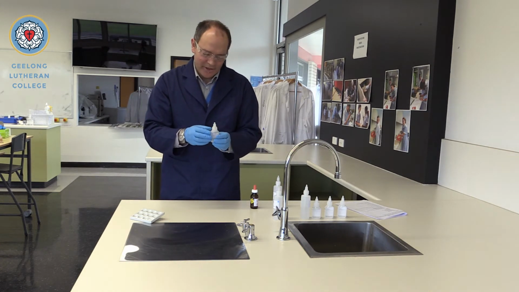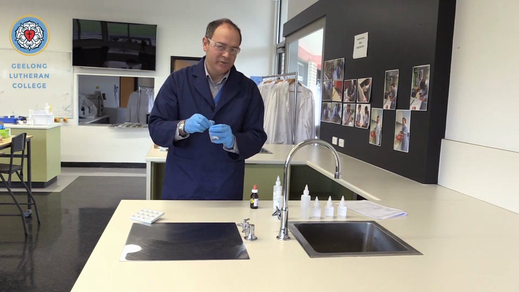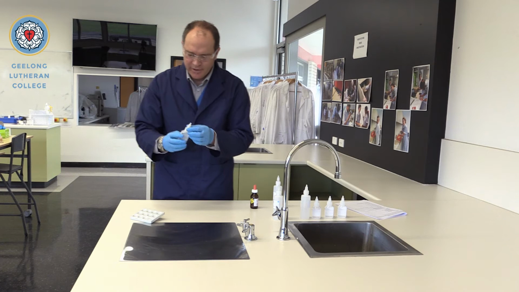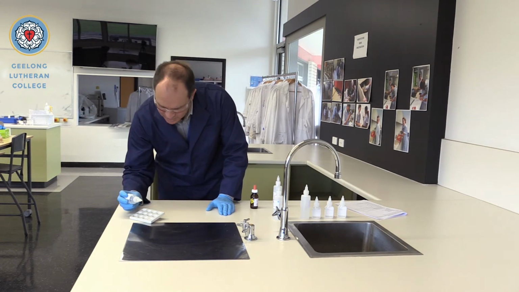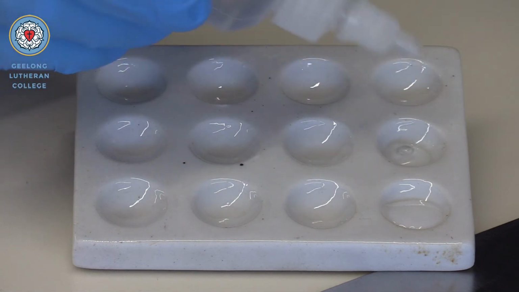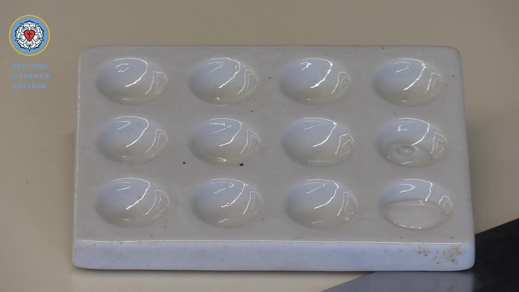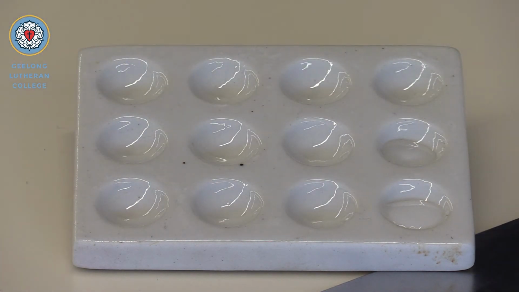So potassium chloride, again, chloride is the halide, but the metal has changed. But that shouldn't change the result, because it's the silver chloride which we're looking for. So potassium chloride, a couple of drops, we'll do it here, right next to it, so we can compare. A couple of drops of nitric acid, get it started. And then again, some silver nitrate.